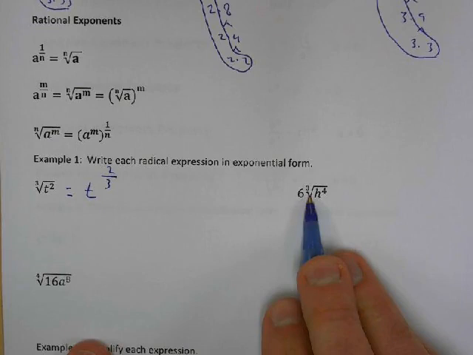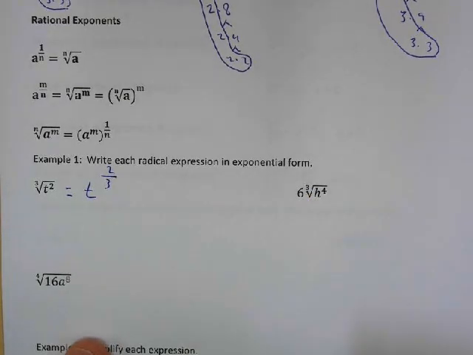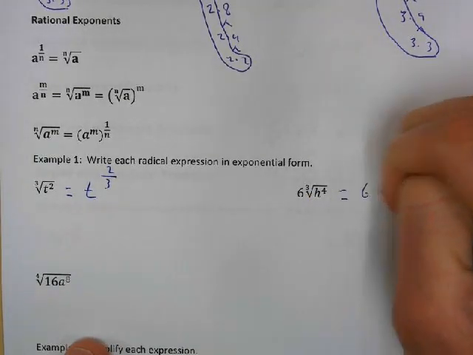We've got 6 times the cube root of h to the 4th. Okay, well then this is going to be 6 times something.